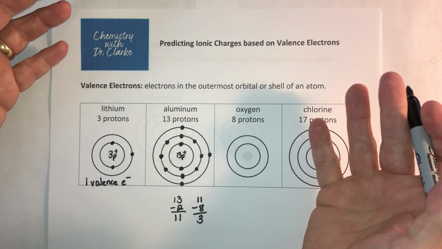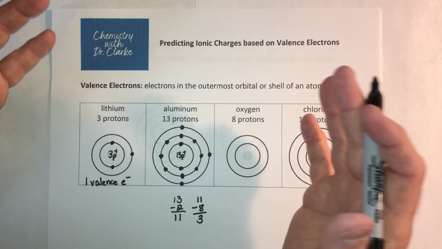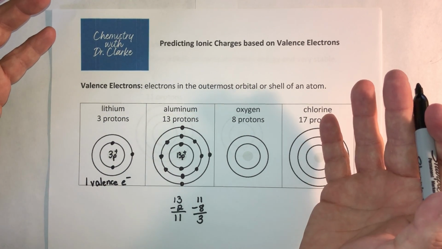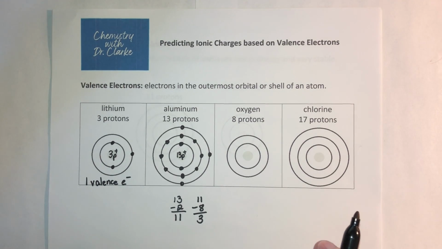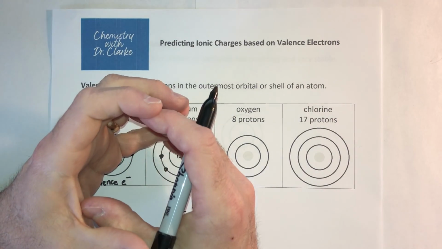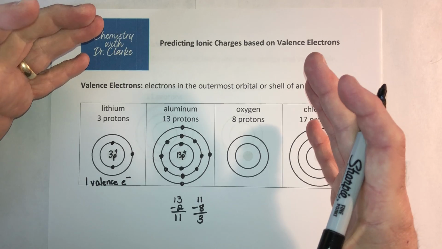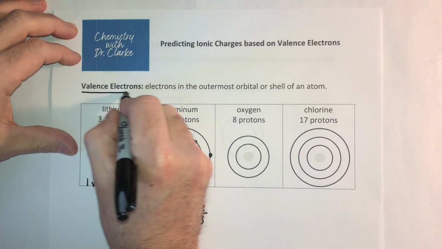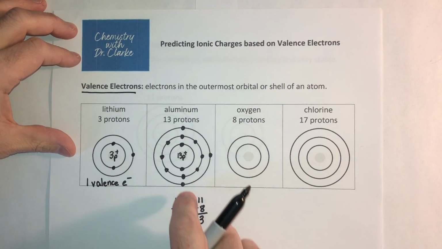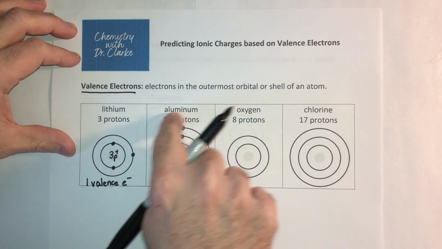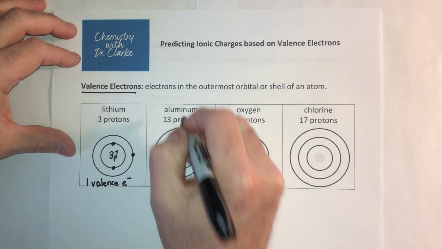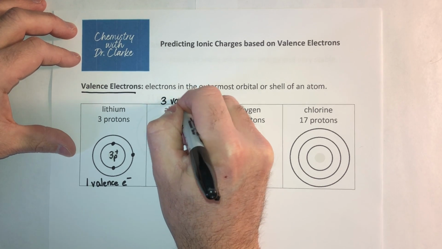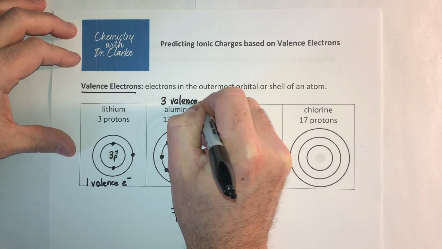Now, in the world of atoms, there are 2 types of electrons. There are the electrons that are in the inner orbitals. We call those core electrons. And there are the electrons that are in the outermost orbital. Those are our valence electrons. So for this atom here, the outermost orbital has 1, 2, 3. So I would have 3 valence electrons.